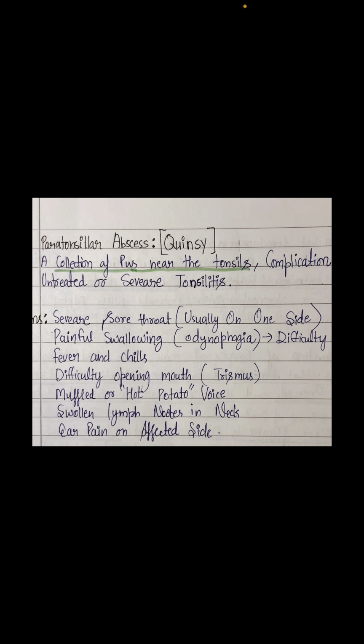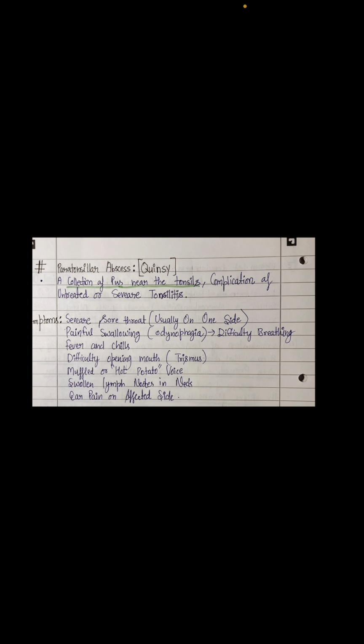A hot potato voice, they say, which I guess is not used in questions. Also ear pain on the affected side and swollen lymph nodes of the neck. Let's hear them from the patient so that we remember it.